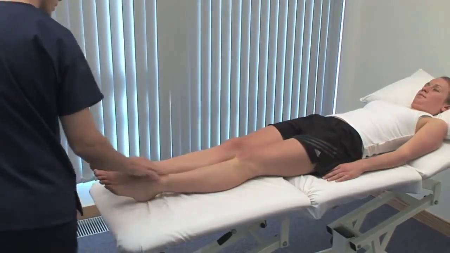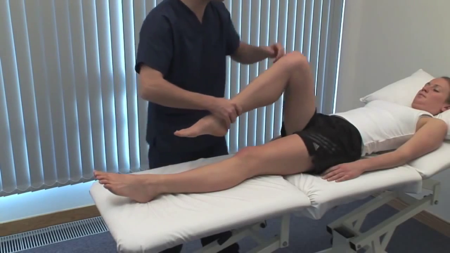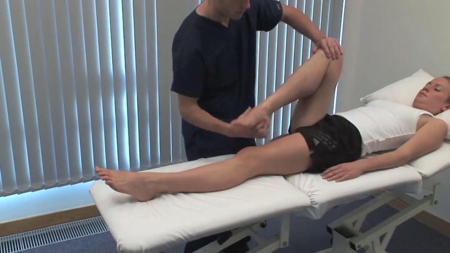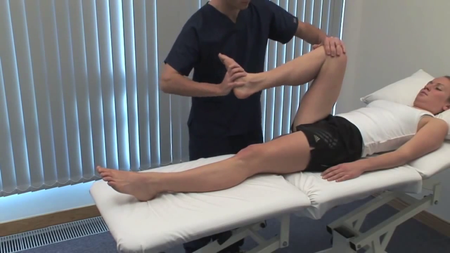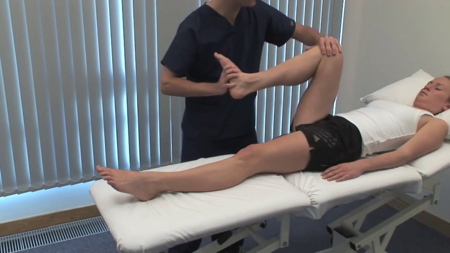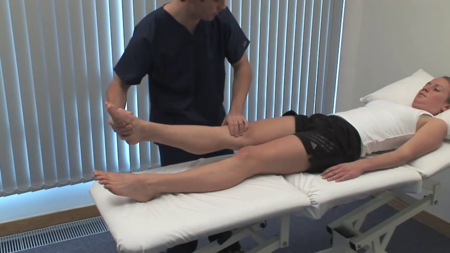The test for meniscal provocation starts with the knee flexed. Again, just bend this leg up for me, please. To stress the medial meniscus, externally rotate the foot and abduct the thigh. Smoothly extend the knee, keeping the foot in the midline, which creates a varus stress loading the medial compartment.